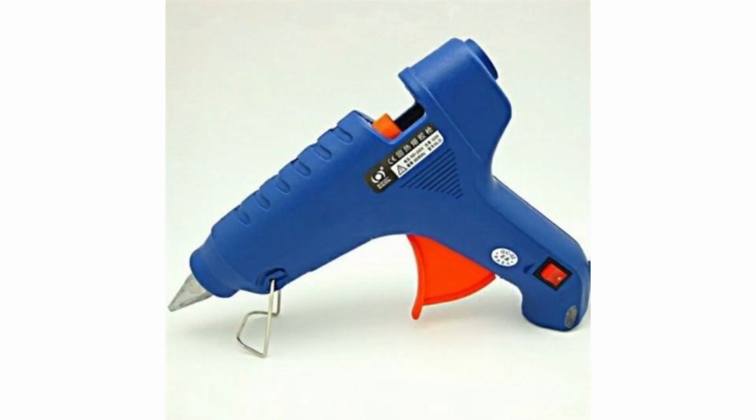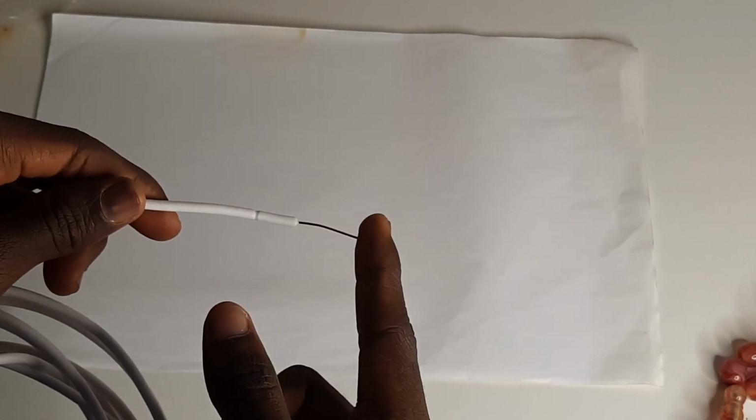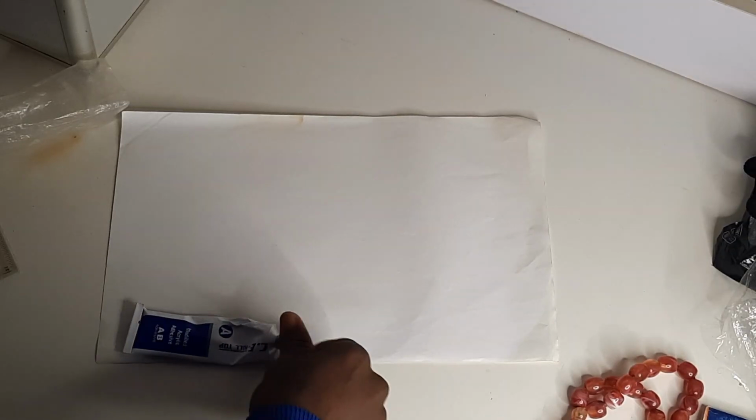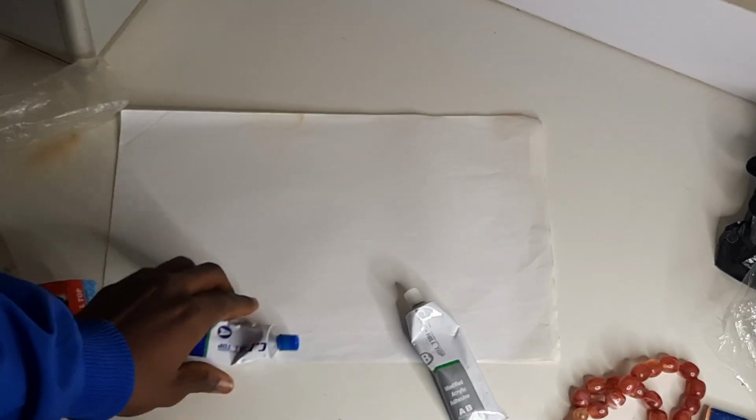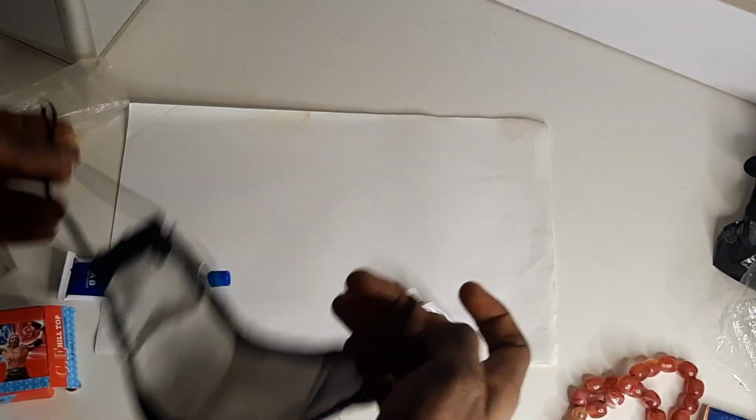Number 5, glue. Here I'm going to be using A and B glue because it's good for metal. As you can see, this wire here, it's metal. So that's why I'm using this A and B glue, and the glue is actually pretty strong. One thing to note about this glue is that it has a very strong smell. So if you have a face mask, I mean, you should have a face mask, right? Anyways, make sure you put your face mask on, because it will protect you from the smell.